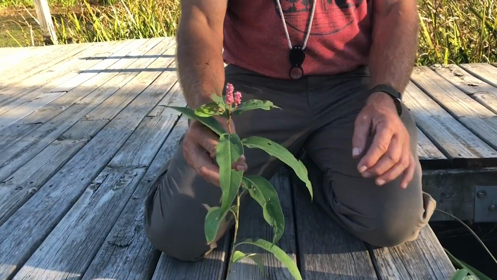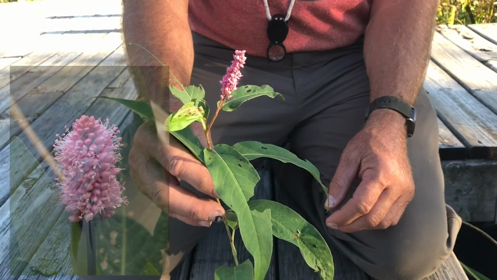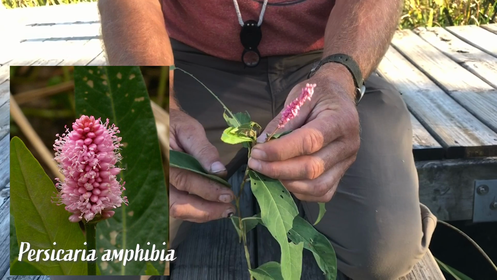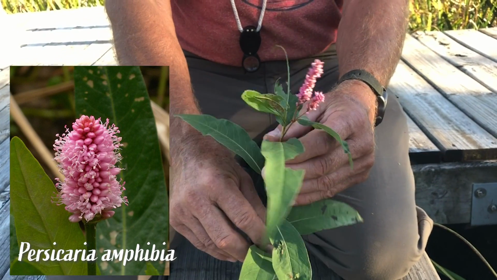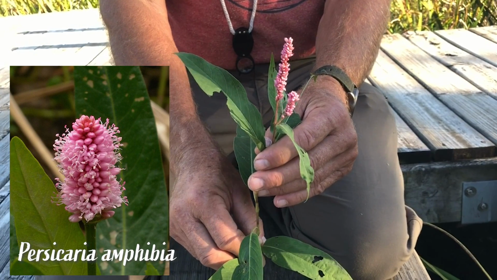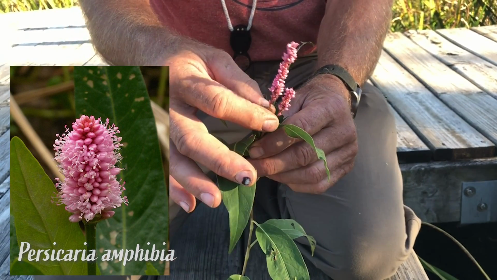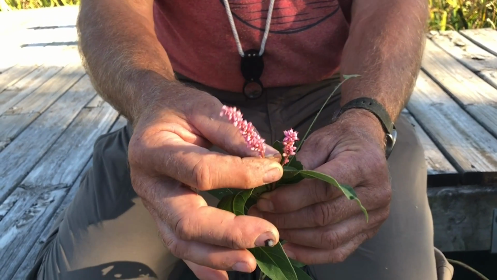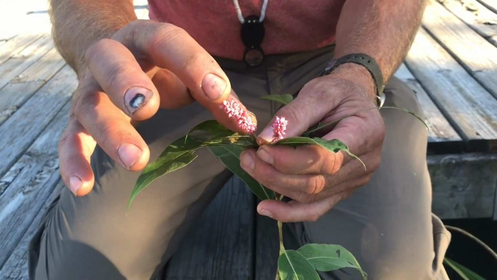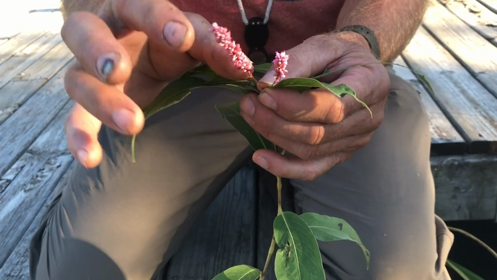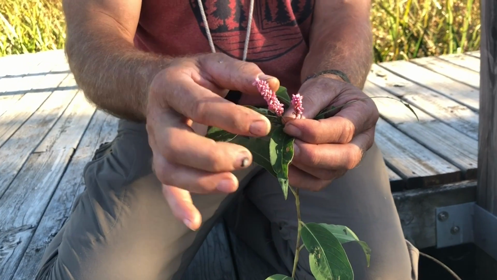Alright, then the next one we're going to take a look at is one we have seen before. We saw water smartweed out in the Davis wetland in western Iowa, but it was vegetative. We didn't have any flowers. Here's a nice example of what water smartweed, Persicaria amphibia, looks like when it's in flower. It is pretty distinctive from most of the other smartweeds because it has just a couple of very compact inflorescences up here. A dense spike of flowers here, and then another smaller spike of flowers right here.